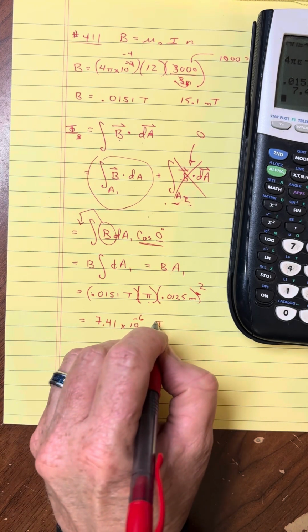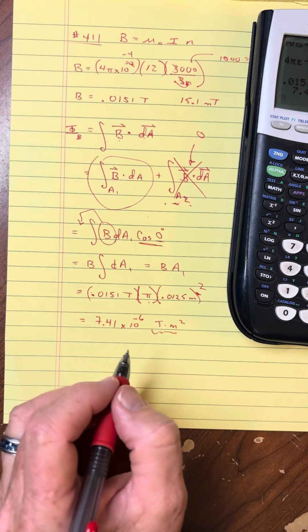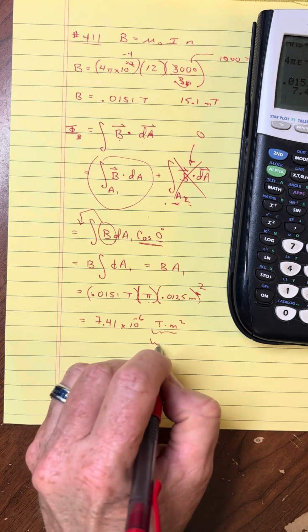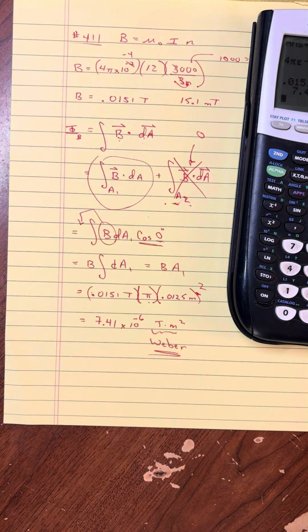And I don't think I really emphasized this, but a Tesla times a square meter is called a Weber. And as we get into our circuits, we're going to talk more about Webers, but not too much, actually. So I'll just call it for what it is, but there it is, that many Webers.